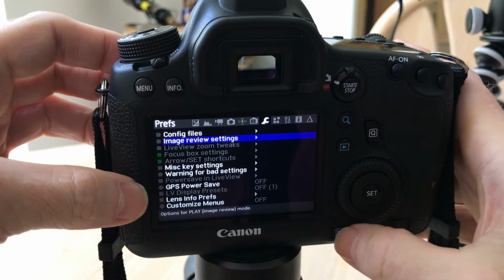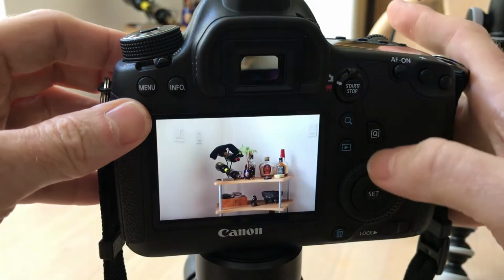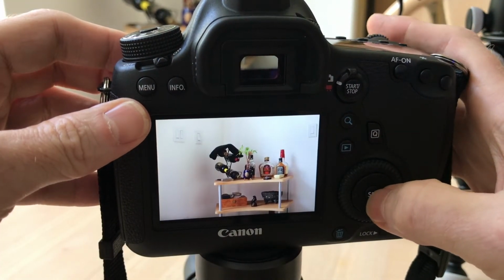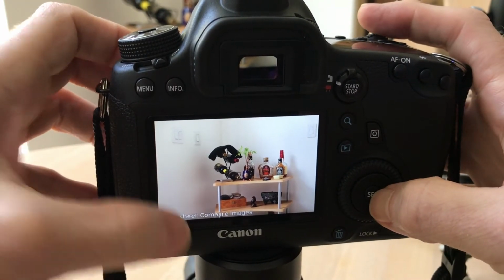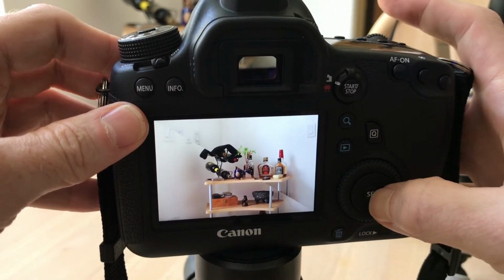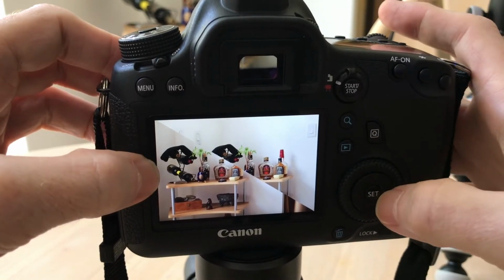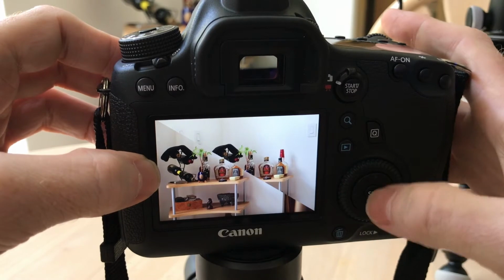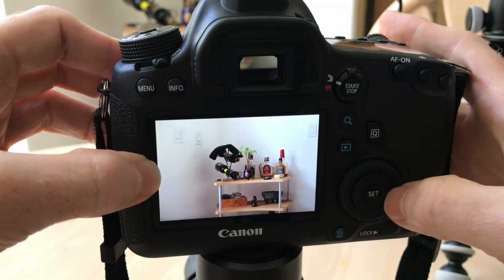Back out of there and get out of Magic Lantern. And I got a few photos that I took previously. So if I go ahead and hit the set, you can see it says scroll wheel compare images. So if I do the top scroll wheel, you can see that it's comparing the two images that I took previously. Let me go back into that again. I'll show you. I got that one here.